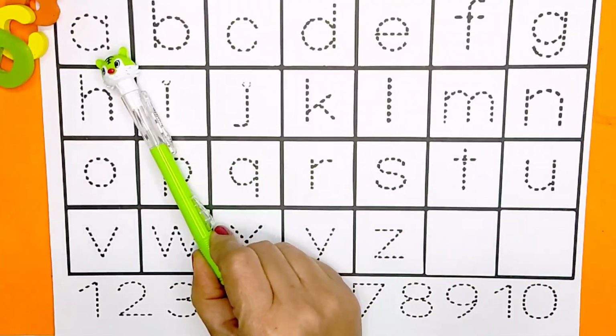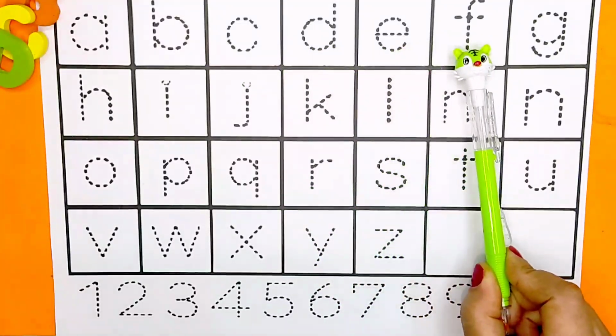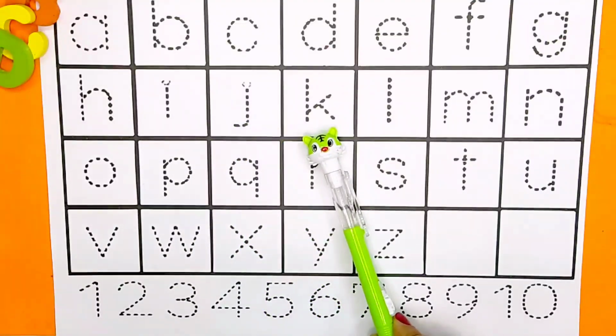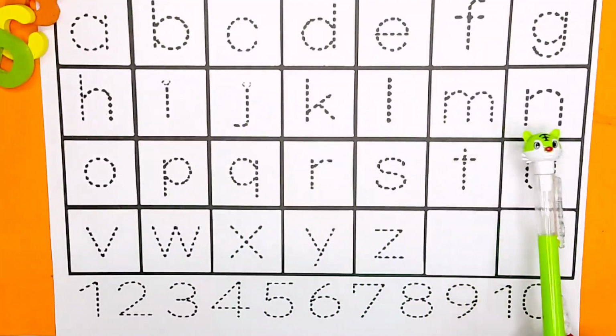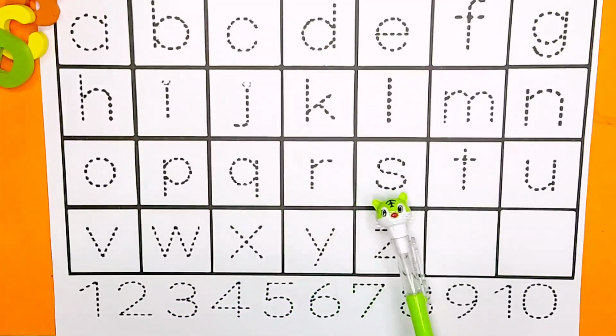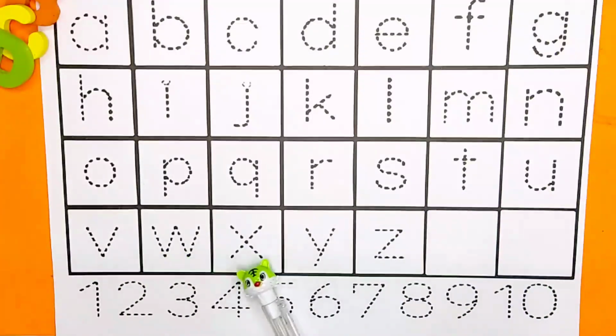Let's learn. A, B, C, D, E, F, G, H, I, J, K, L, M, N, O, P, Q, R, S, T, U, V, W, X, Y, Z. 1, 2, 3, 4, 5, 6, 7, 8, 9, 10.